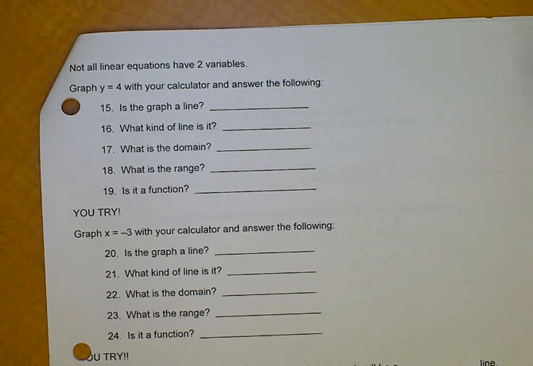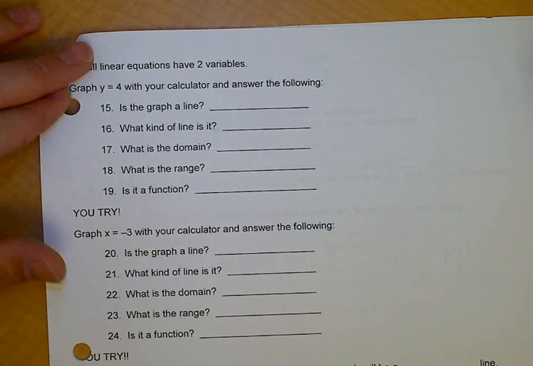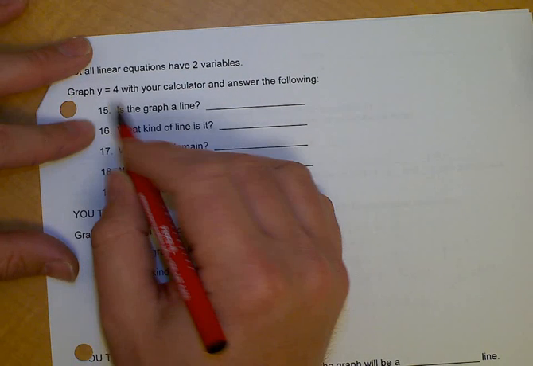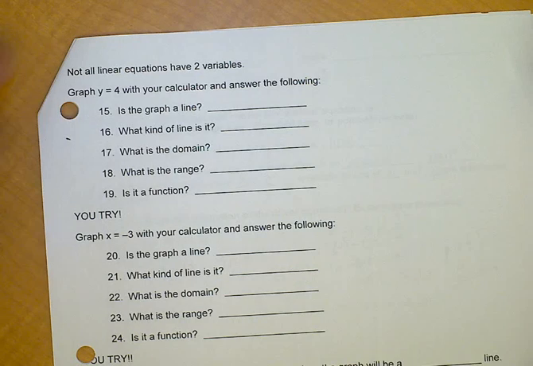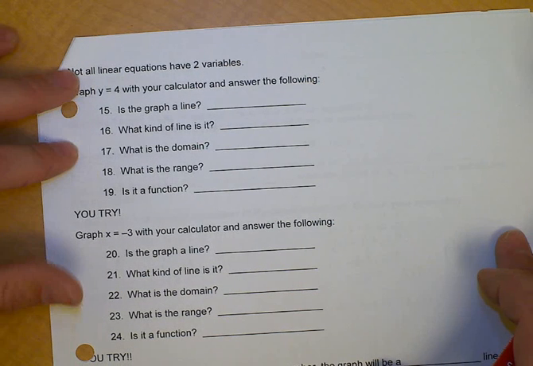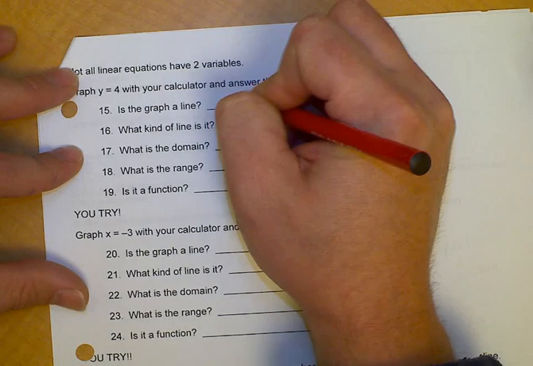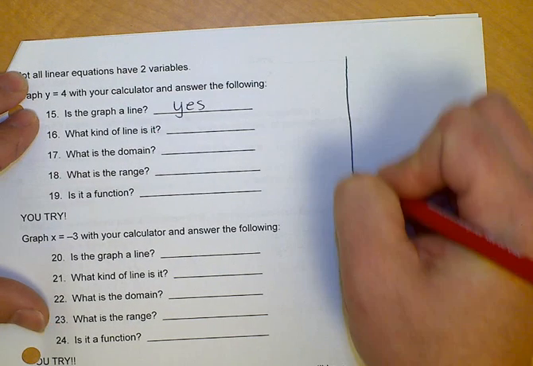Okay, this says to graph with your calculator. Shoot, I don't have my calculator. So when I graph this, go ahead, you guys put it in your calculator. Is this a line? Yes. I'm going to show you what it looks like. It should look like this when you try it.